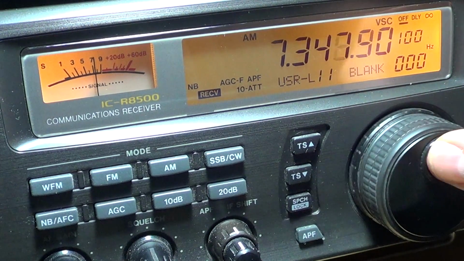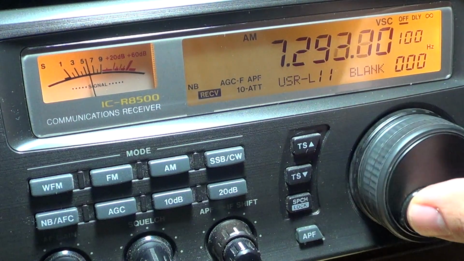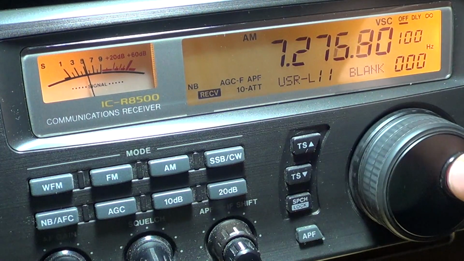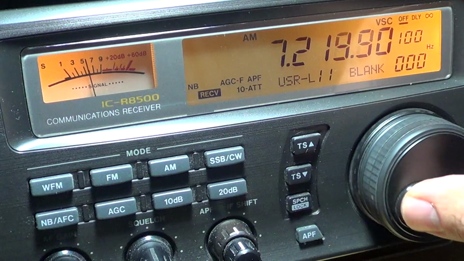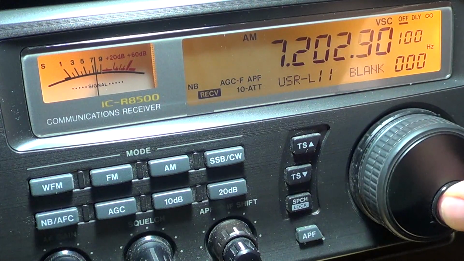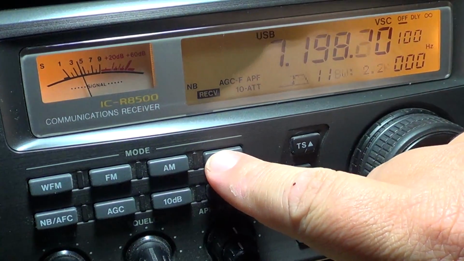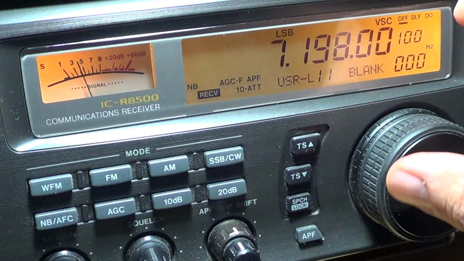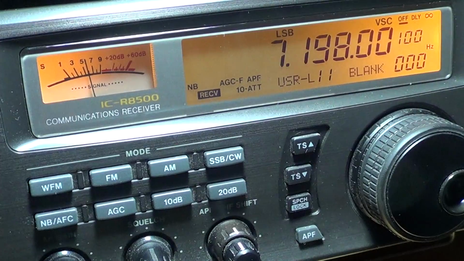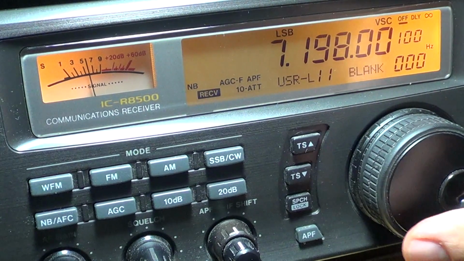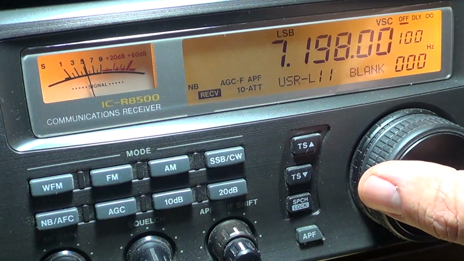Radio Romania. This is the 40 meters amateur radio band that goes from 7.000 up to 7.300.